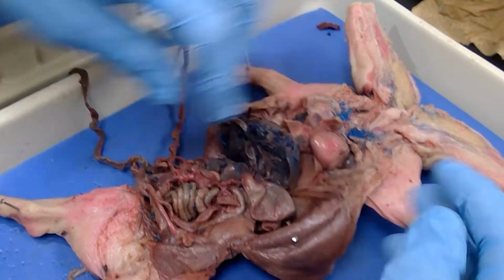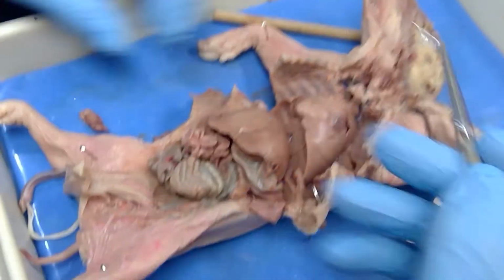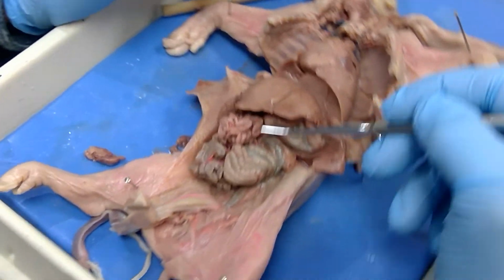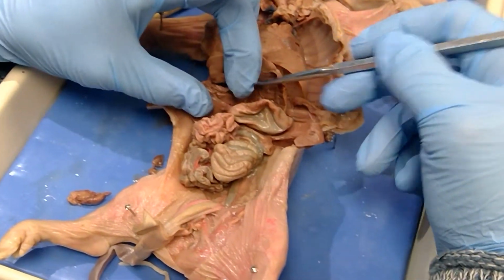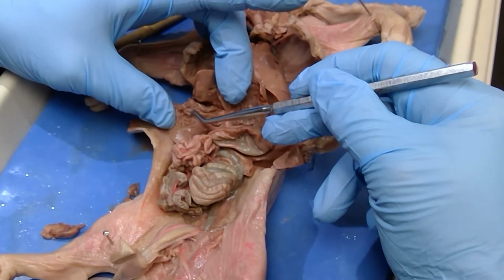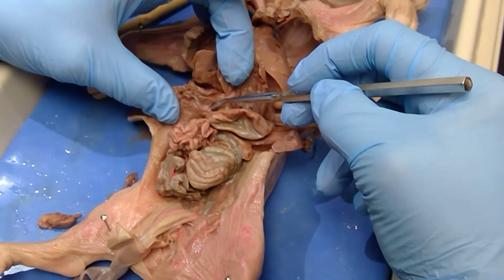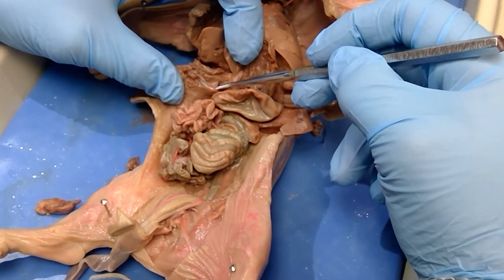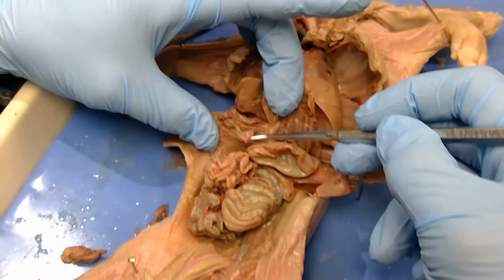Okay, so let's go back over to our fresher pig. It's not that it's fresher, it's just that nobody's torn up the liver. Okay, so here we have the liver. Let's lift it up, and we have this little squishy structure right here. See that? And that right there, that's the gallbladder. And so this right here is the cystic duct.